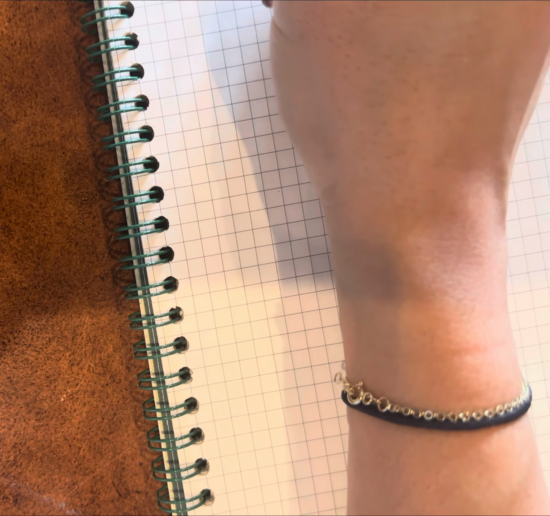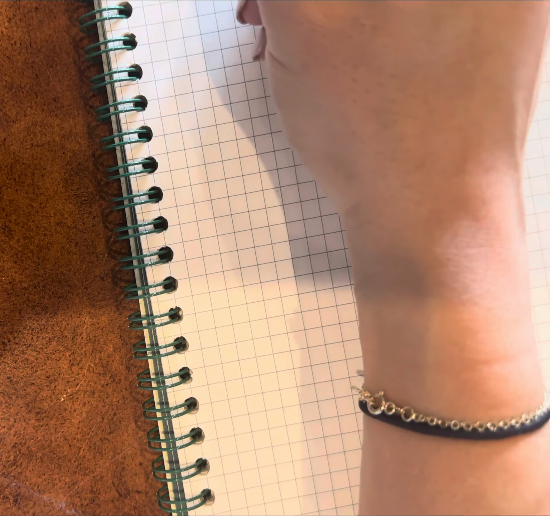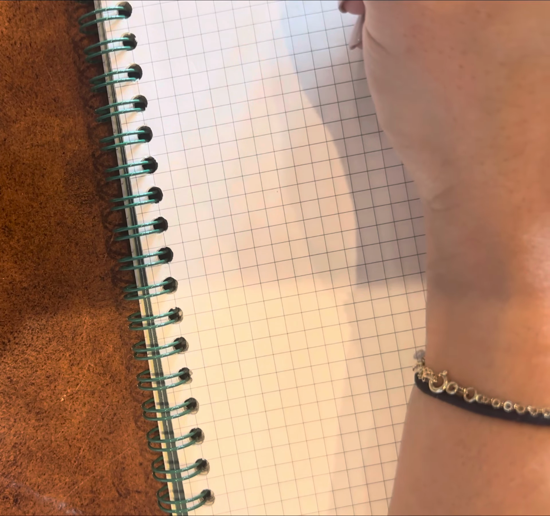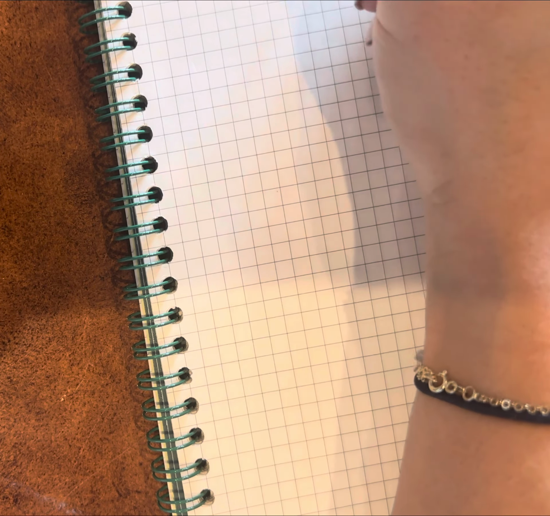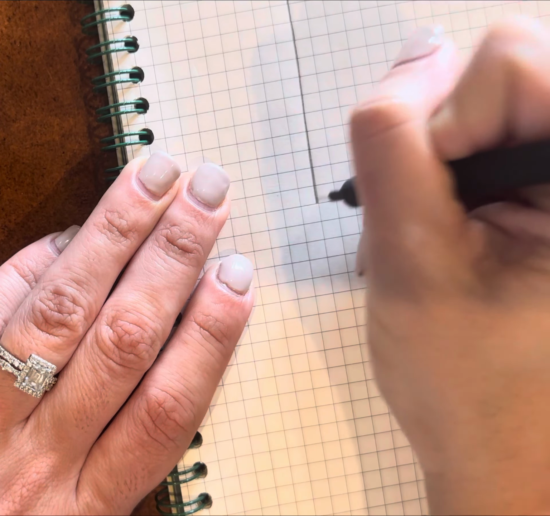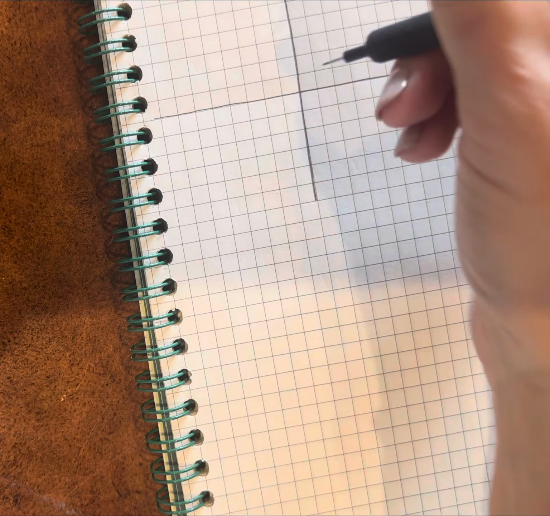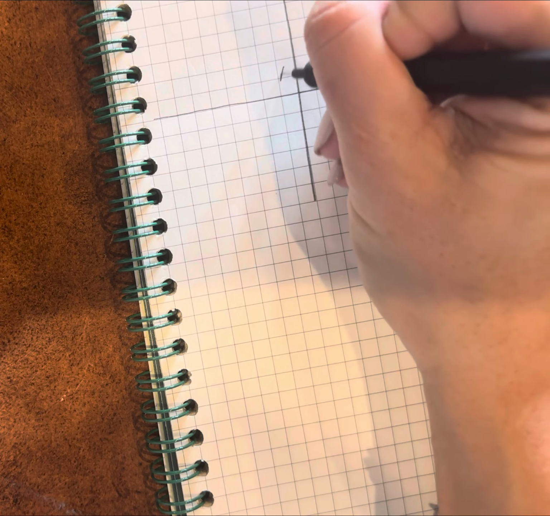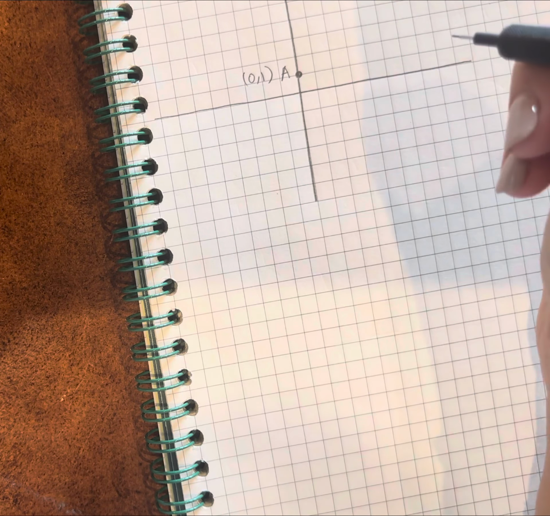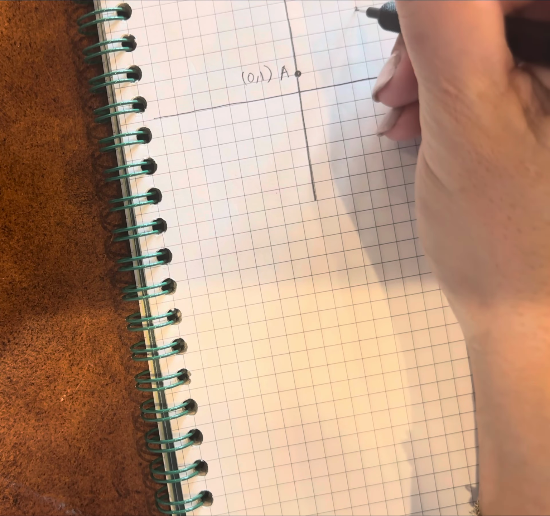A is (0, 1), B is (4, 4), C is (12, 4), and D is (8, 1). Okay, here we go. So A is (0, 1). B is 4 over, 1, 2, 3, 4, and up 4.